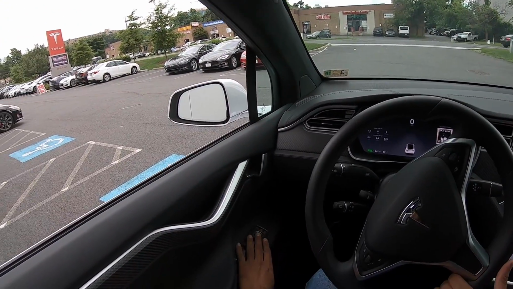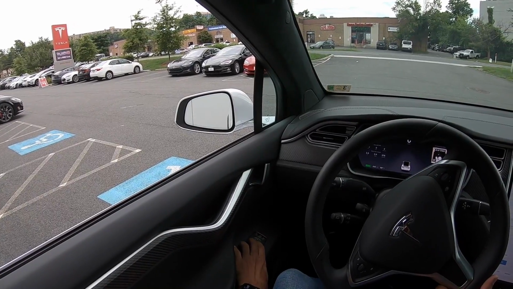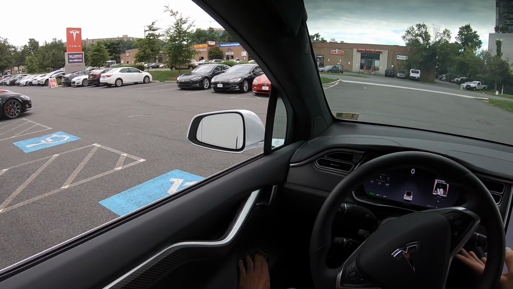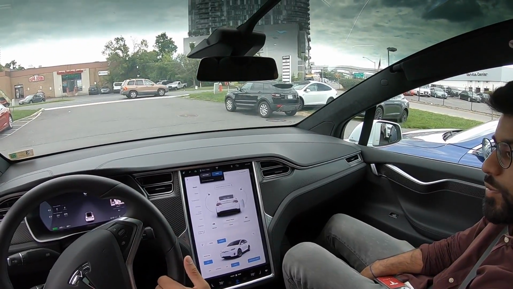The switches are all from Mercedes-Benz. Very similar, yep. A lot of them are very similar. Their mirrors, yeah. These toggle here as well.